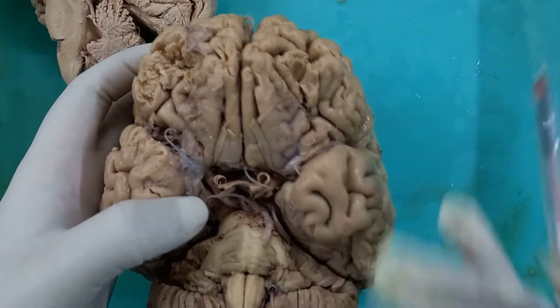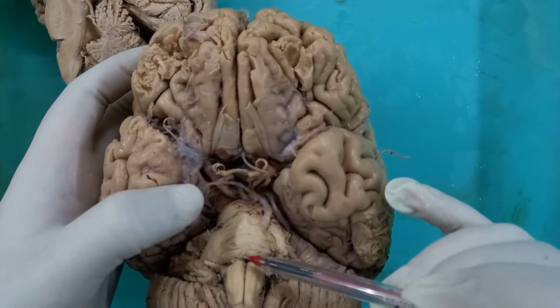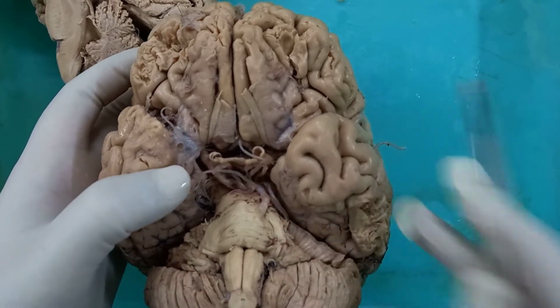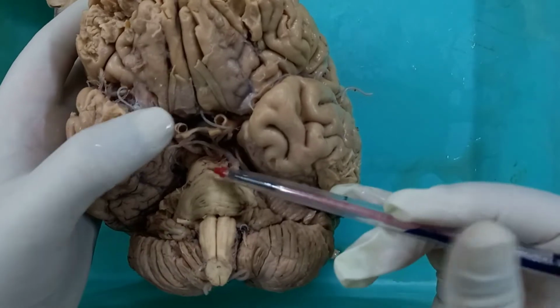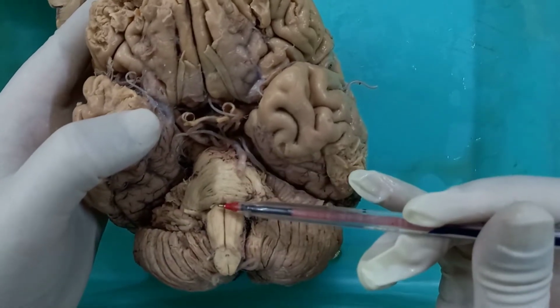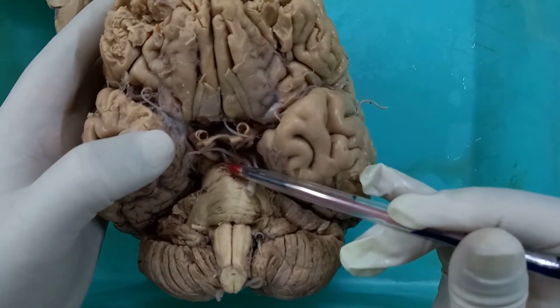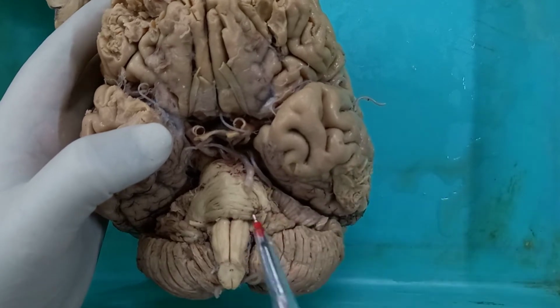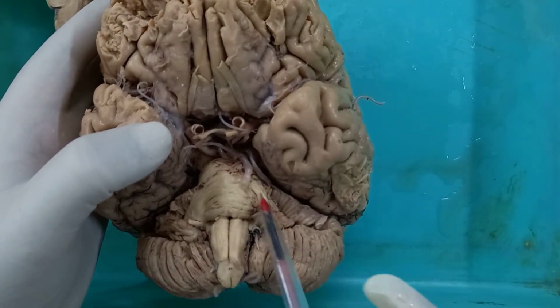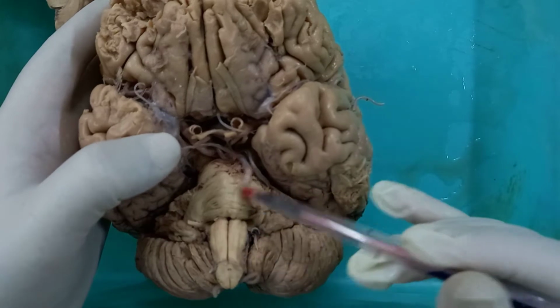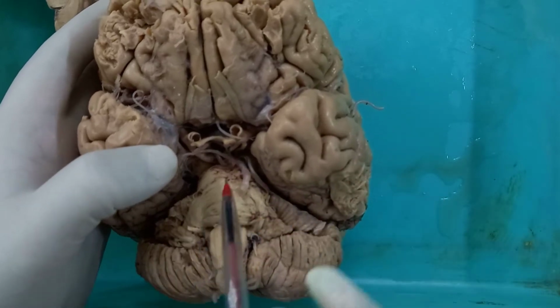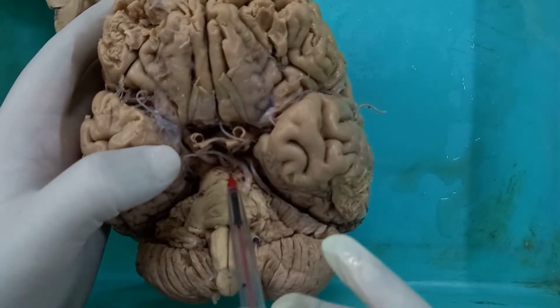If you see the ventral surface or basilar surface of the pons, then what we get is that the pons is bulging and it is convex from above downward, that is, tracing it from the midbrain towards the medulla, as well as it is convex from side to side. And here on the surface there is a midline groove. See this with the pen.